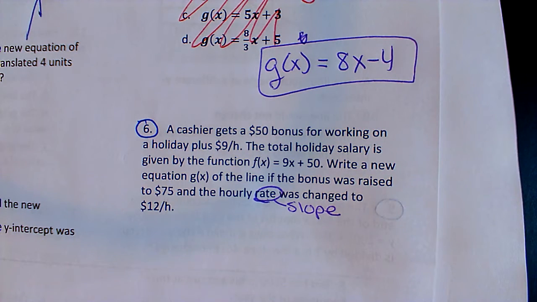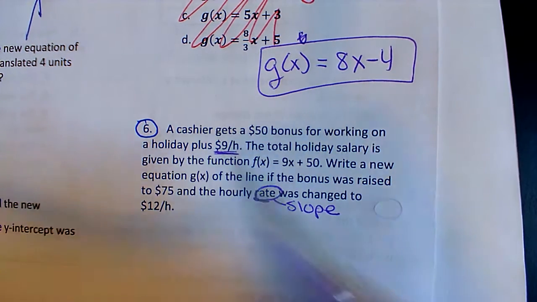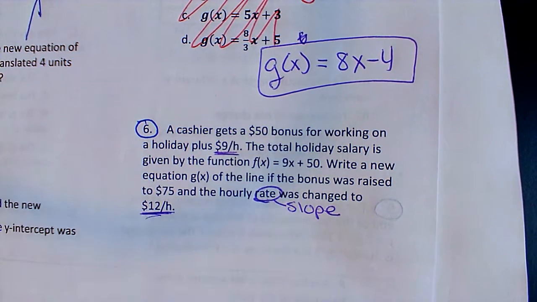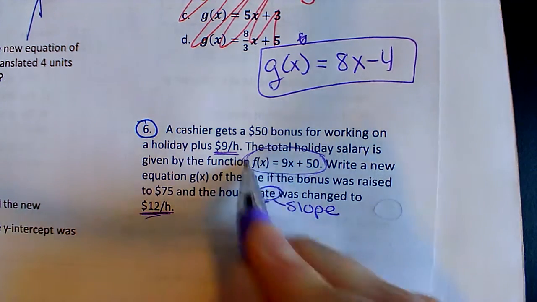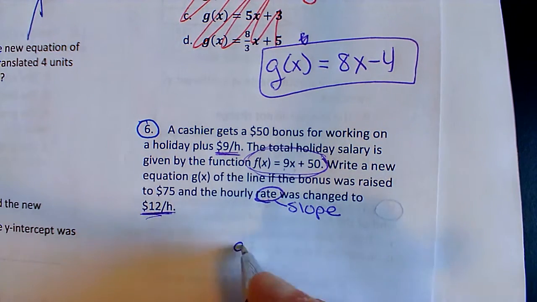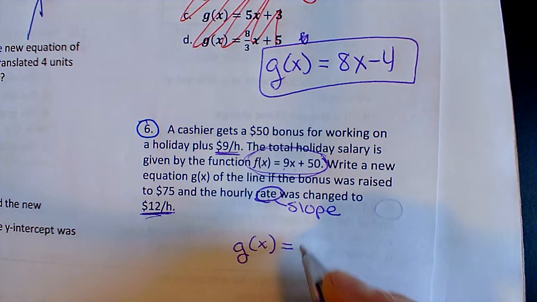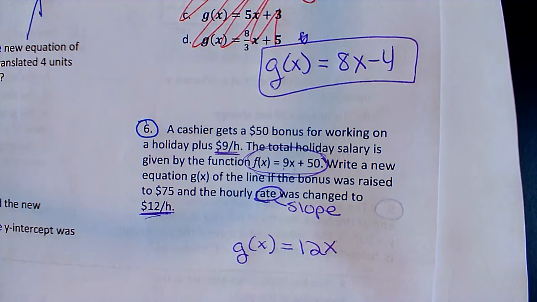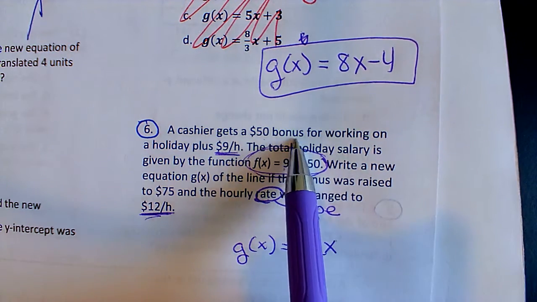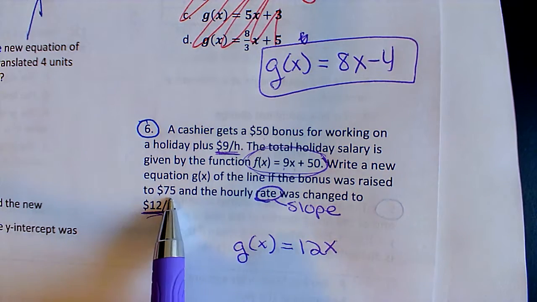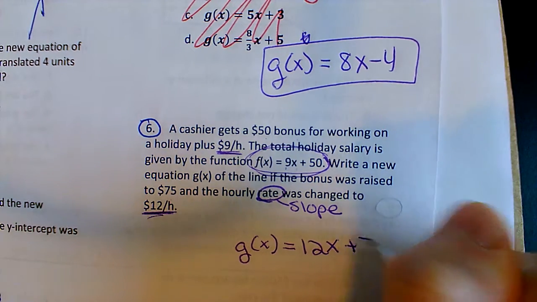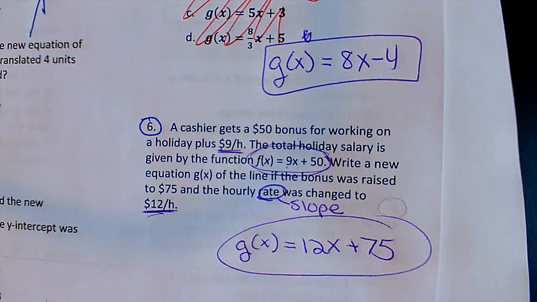And you can even see in the problem that they talked about 9 per hour versus 12 per hour. So if that's how the original equation was with 9x, when we write the new equation, that 9 is going to be changed to 12 because they're now making $12 per hour. And they said that the $50 bonus is going to be changed to $75, so this would be plus 75.